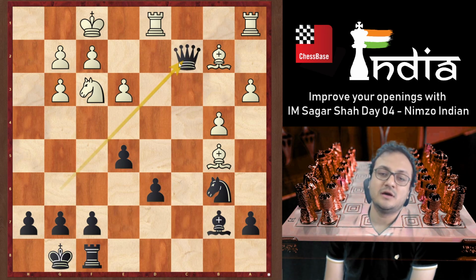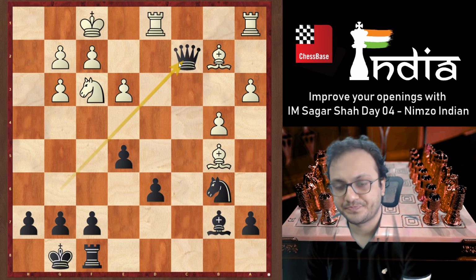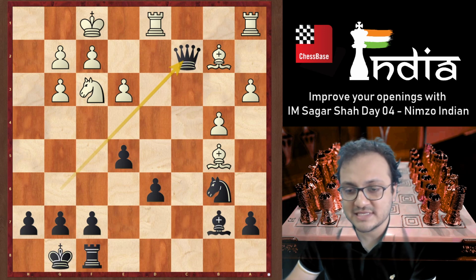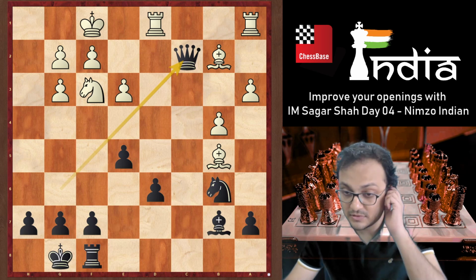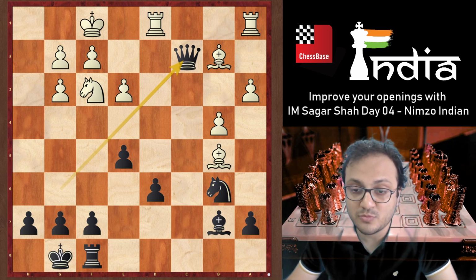And later on, I went on to win this game. But you can see that the entire play was revolving around the c4 square, and that is the most important thing in this position.